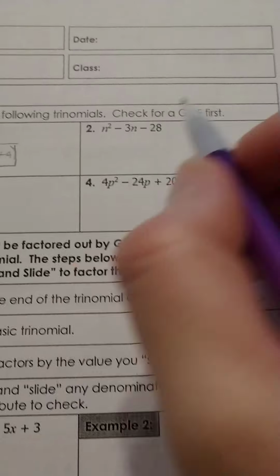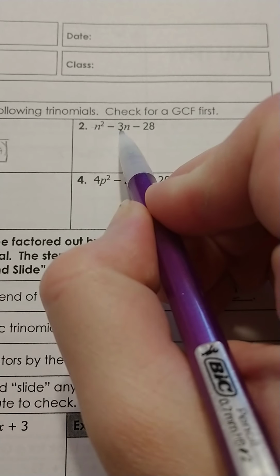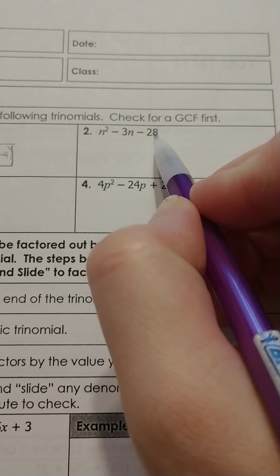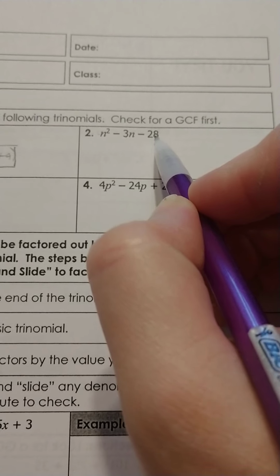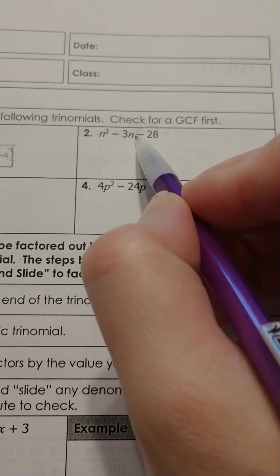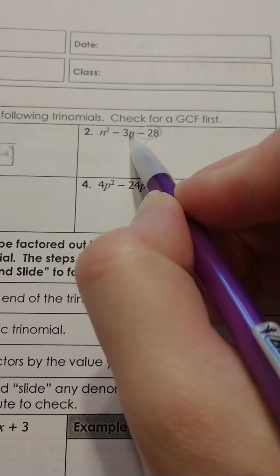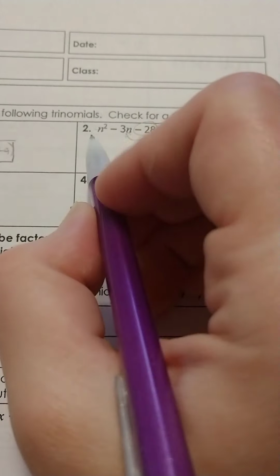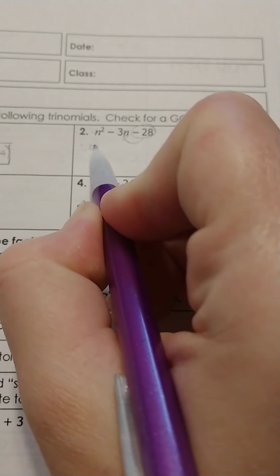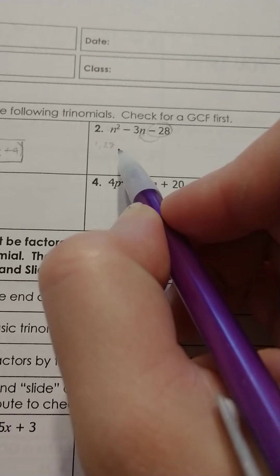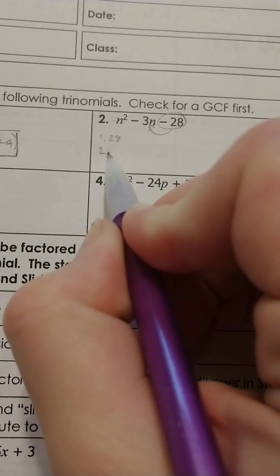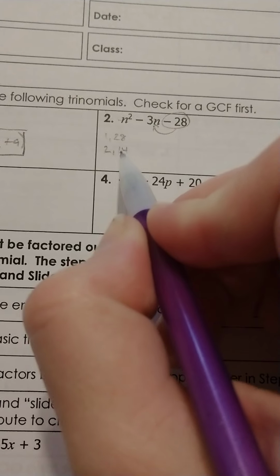All right, so number 2, again, check. That's a 1, that's a -3, that's a -28. There's nothing in common, so we can go straight to factoring. We want factors of -28 to add to give us -3. Well, we've got 1 and 28, which is never going to give us anywhere near 3. We've got 2 and 14, again, nowhere near.